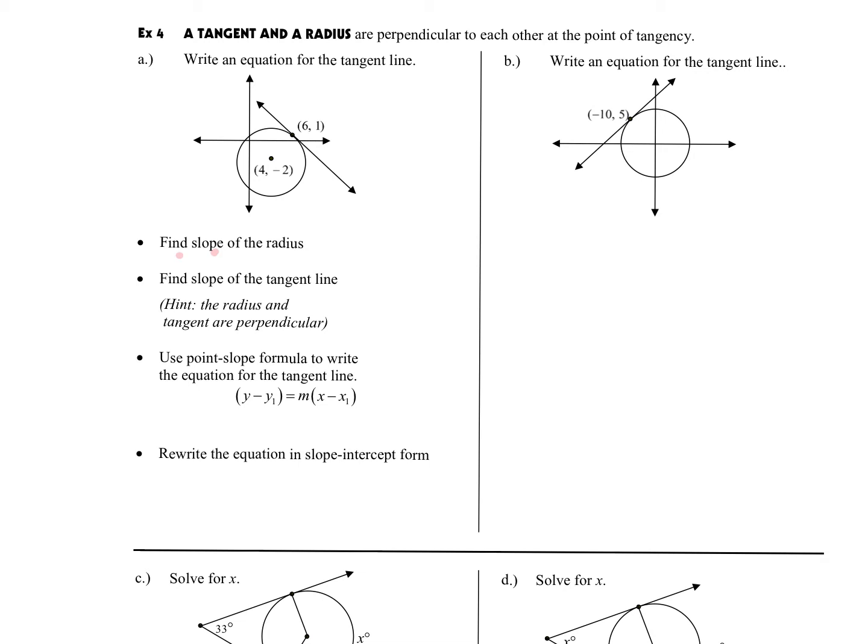So if we look at the slope of the radius, that is right here. And so we're just using our slope formula.